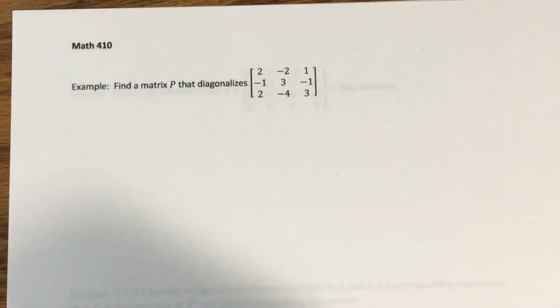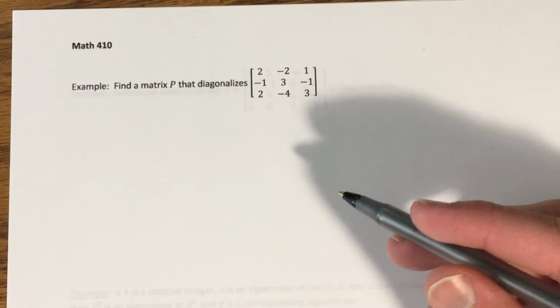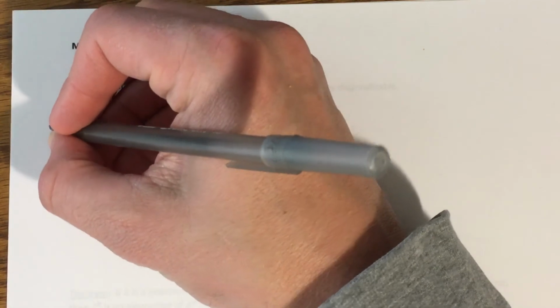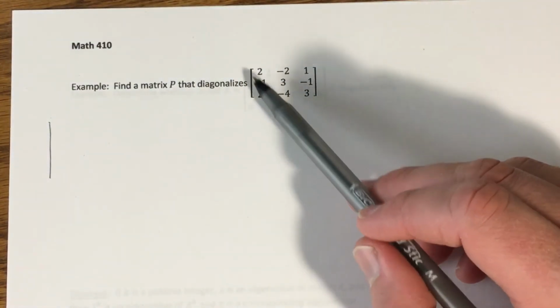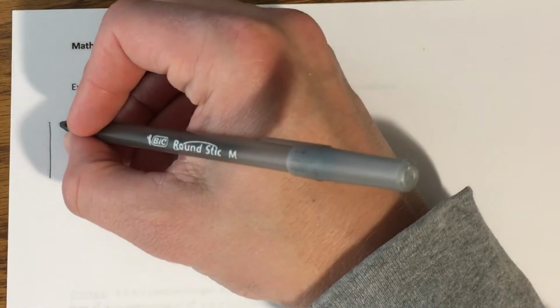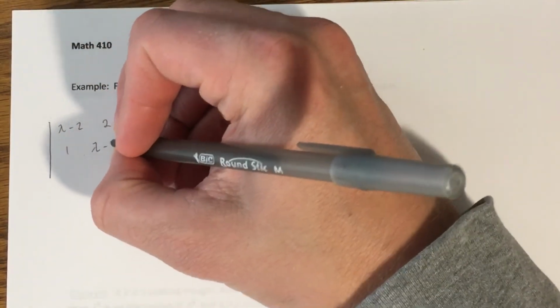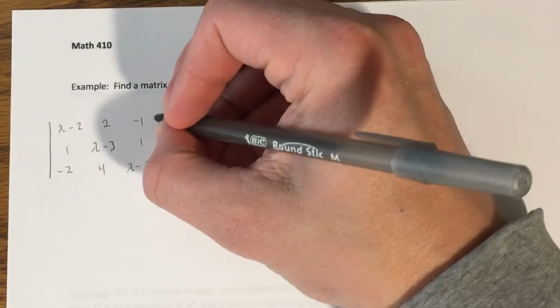And because this is stuff that we did in 5.1, I'm not going to go through every single step for finding those eigenvalues and computing the bases for the eigenspaces. So I'm just going to outline some of that. The first thing I want to do is find the eigenvalues. That means we compute the determinant of lambda I minus this matrix, which would look like lambda minus 2, 2, negative 1, 1, lambda minus 3, 1, negative 2, 4, lambda minus 3.